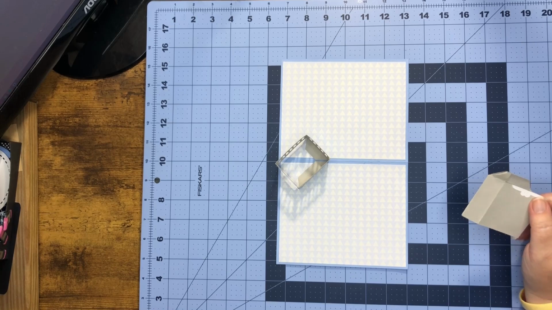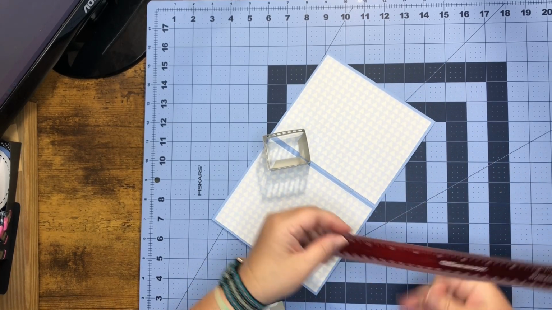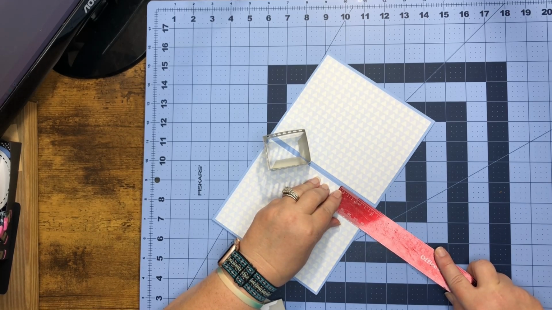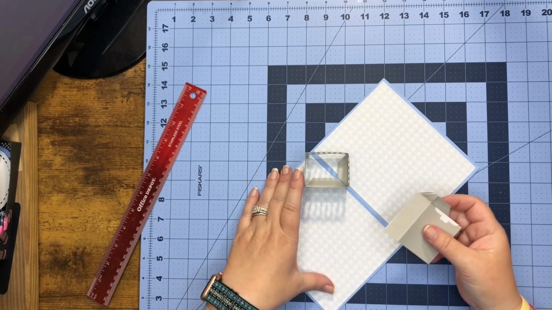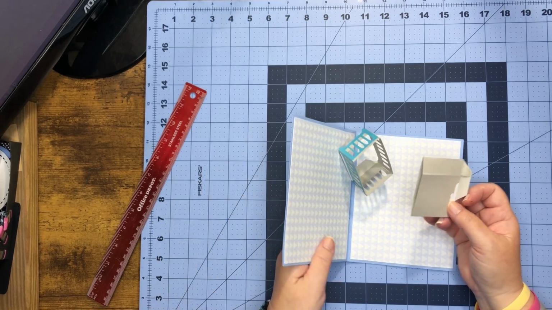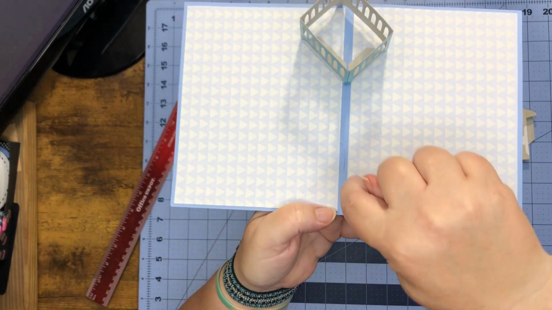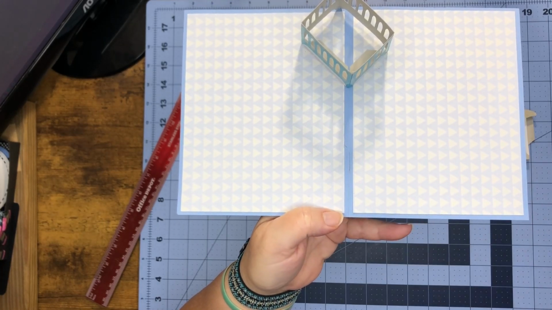Also, it's about two inches up where we need to put it. Okay, so I kind of marked a line here so you guys can see where I'm gonna place it right there.